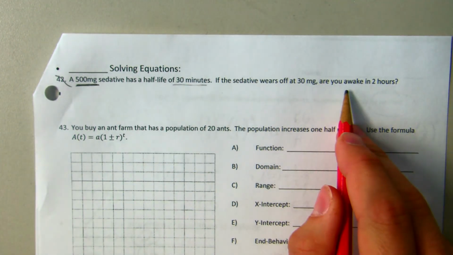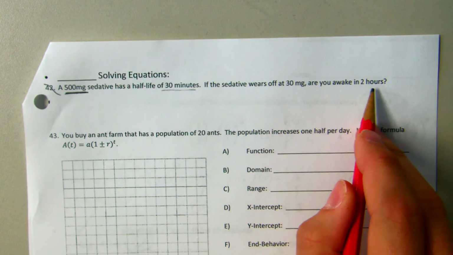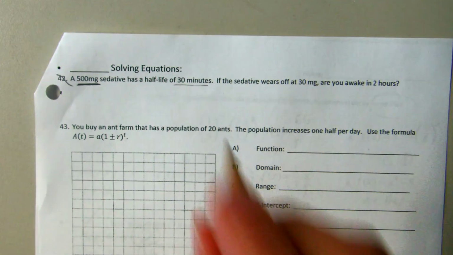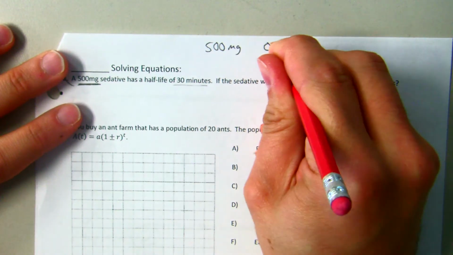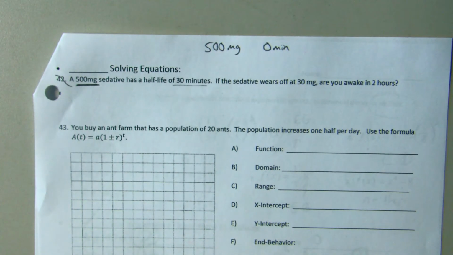You should be able to determine if you would be awake after 2 hours. So you first take it when it's 0 minutes, and of course 500, that's what it starts out as.